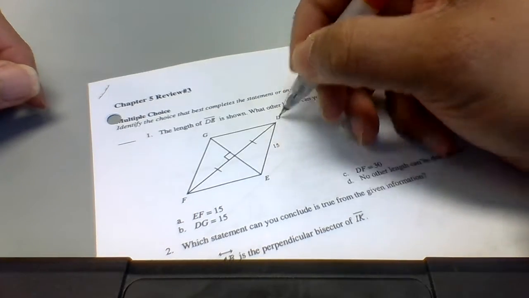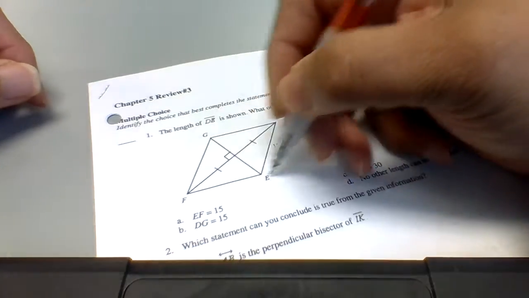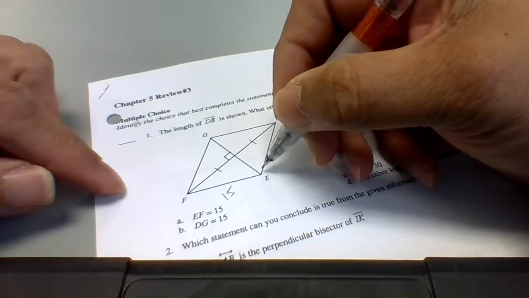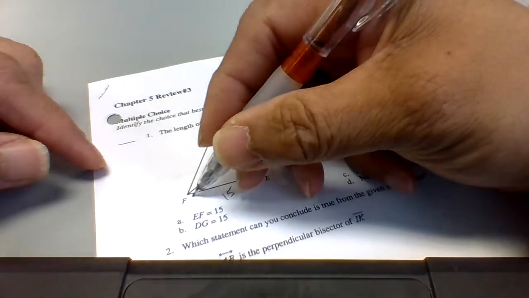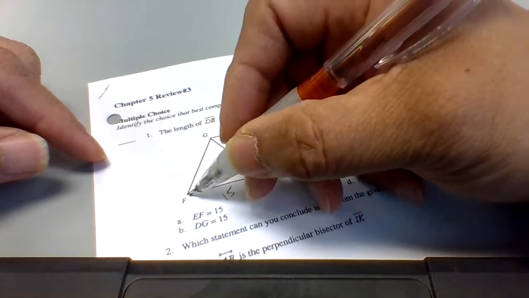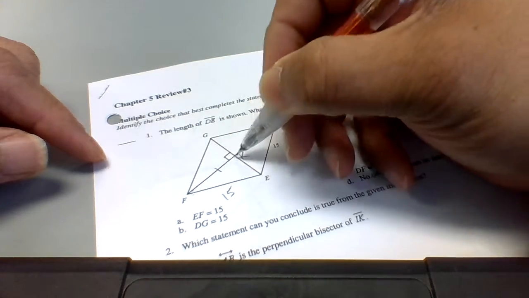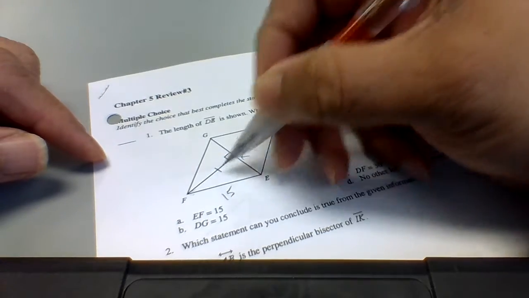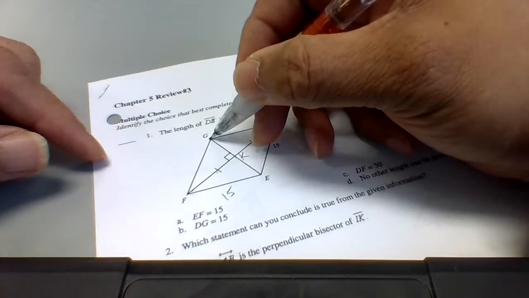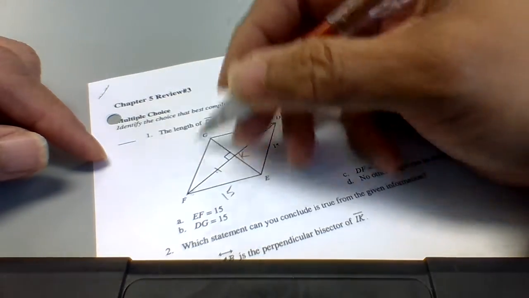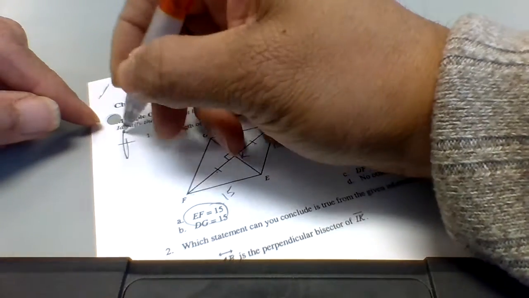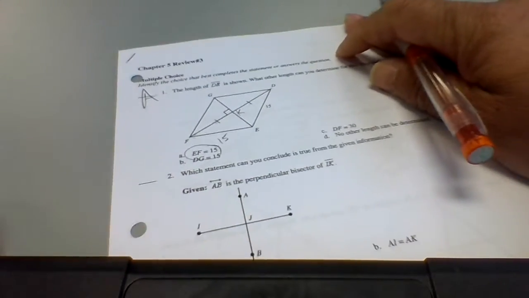If this is 15 DE, then FE is 15 also, because this is the perpendicular bisector. Going to the corners here makes them equal. Also equal here is F. We call this K. FK would be congruent to KD, as you can see from the tick marks here. And FG would be congruent to DG. So those are the three sides that are congruent with one another. So EF, so that would be A. Next problem.